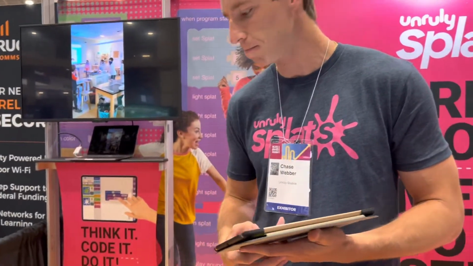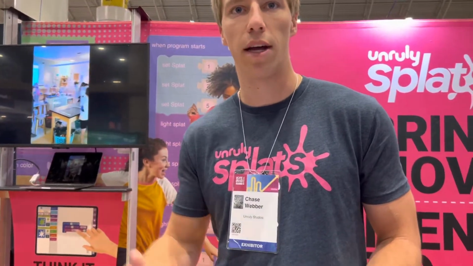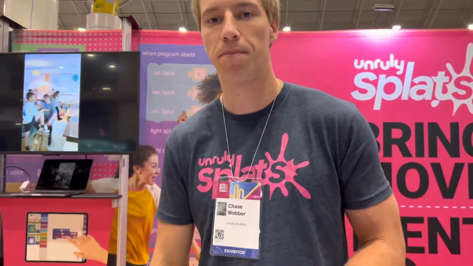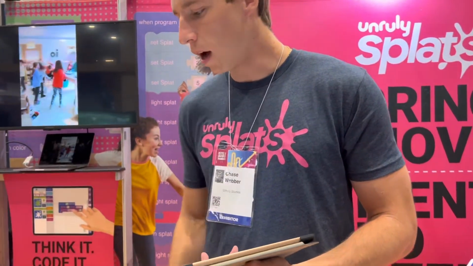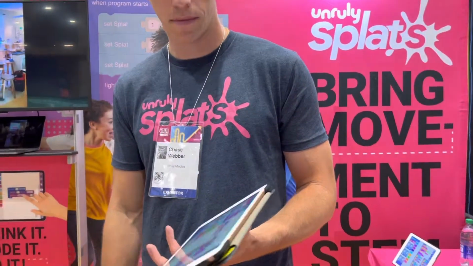So is that Bluetooth? Is that how it works? Exactly. Whether you're online on the Chromebook or you're in the app on the iPad, it's a simple connection with Bluetooth that is supported over Wi-Fi. And how many can connect at one time to your device? Each device can do 6. So it can be 1 to 6, whatever you need.